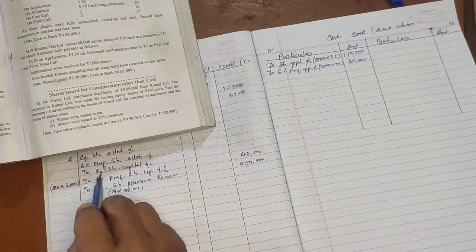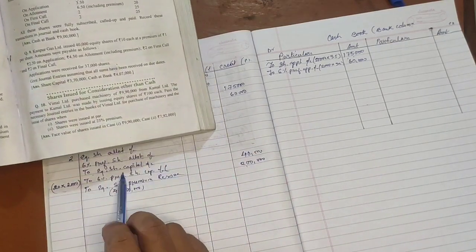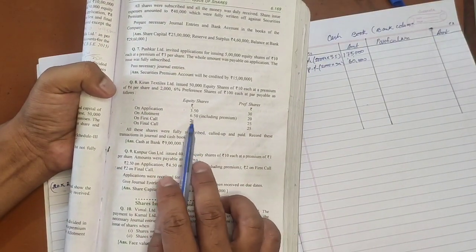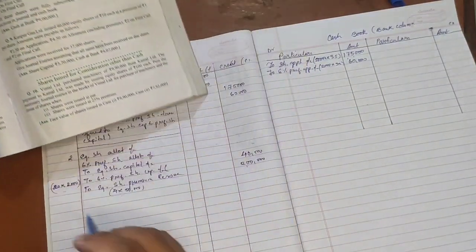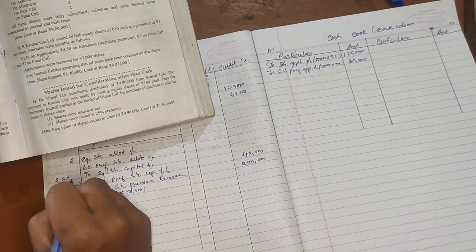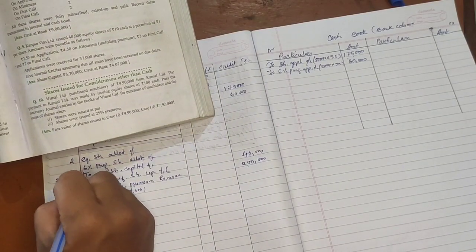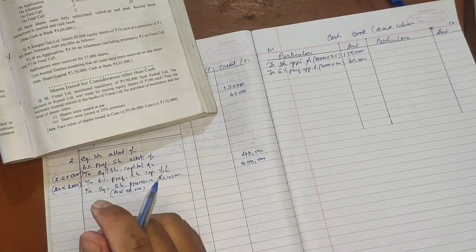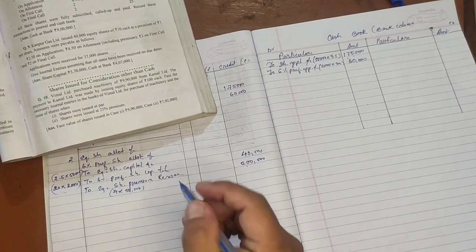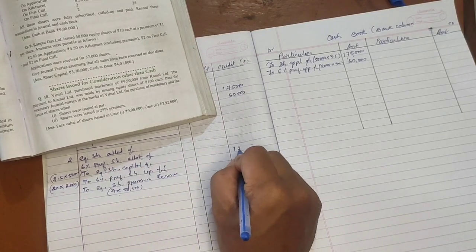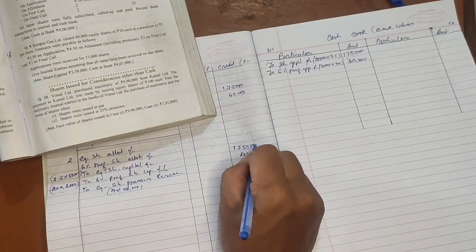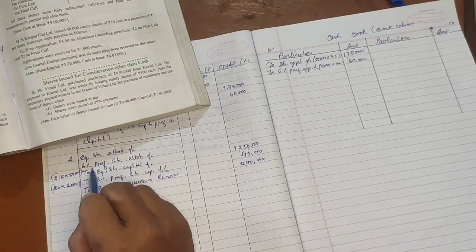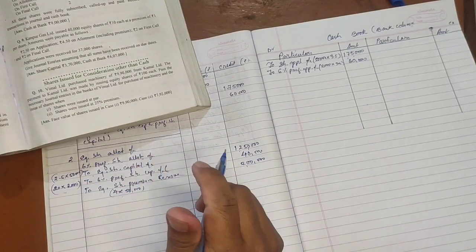For the 40,000 equity share capital, the amount is 6.5 rupees including premium, so we have to deduct that premium amount from 6.5. That means 2.5 into 50,000, which is 1 lakh 25,000. For the 6% preference share allotment, we pass the entry.